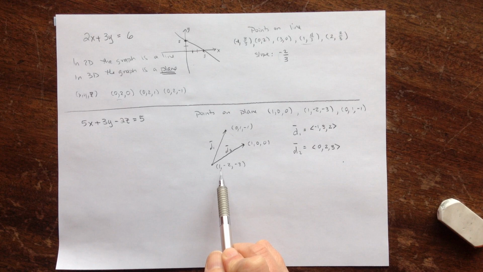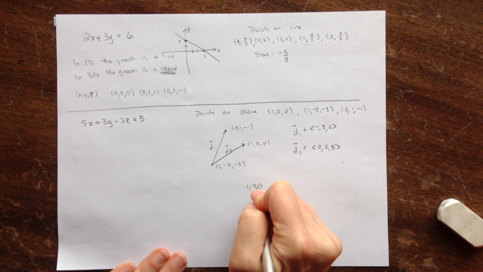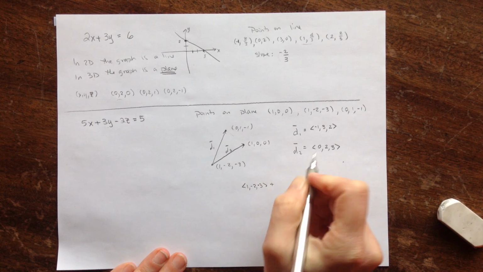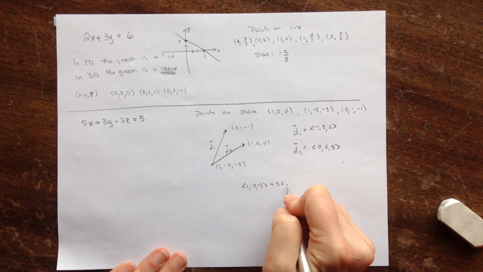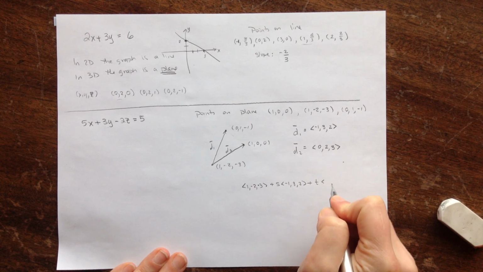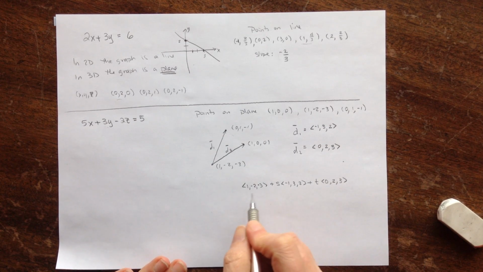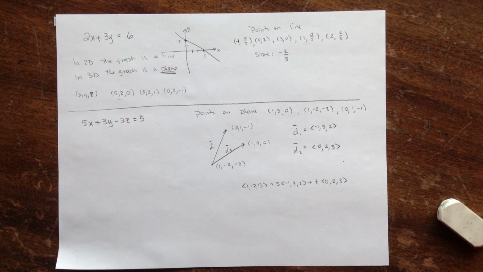So if we could start at this point, 1, -2, -3, add a constant multiple of the 1 direction vector, and then some other constant multiple of another independent direction vector. This vector would be a vector that points at the plane. And so by taking all possible values of s and all possible values of t, we're going to sort of sweep out or color in that entire plane.